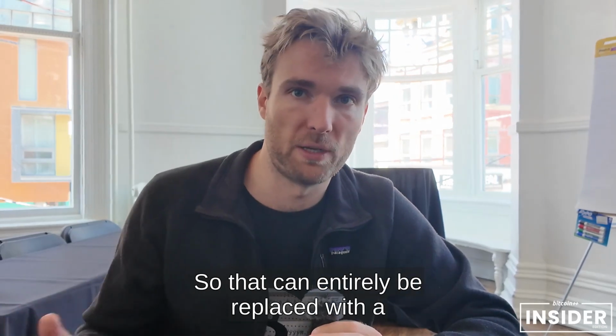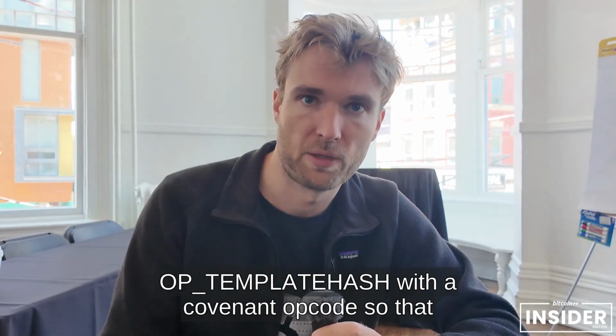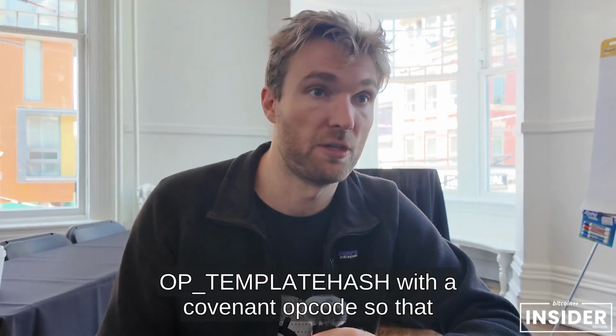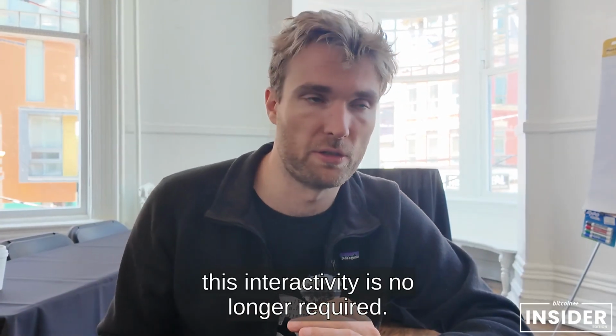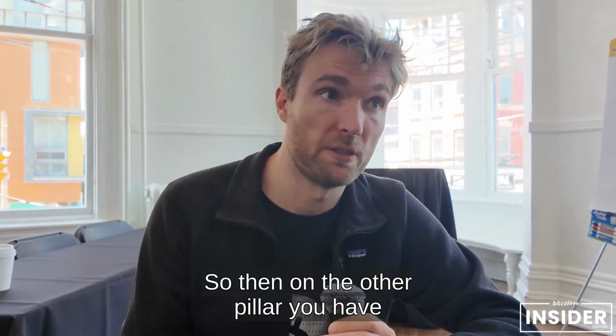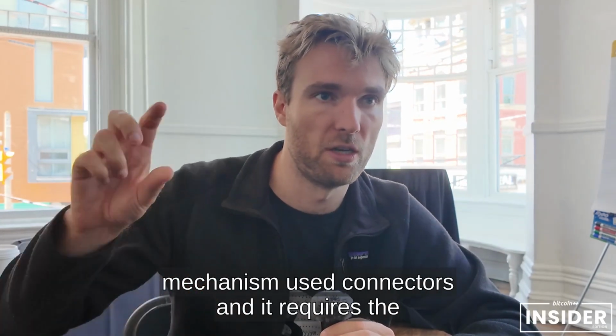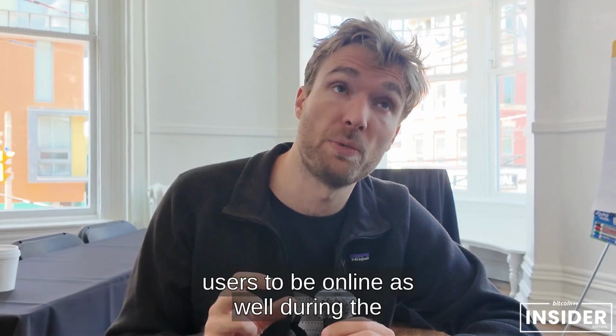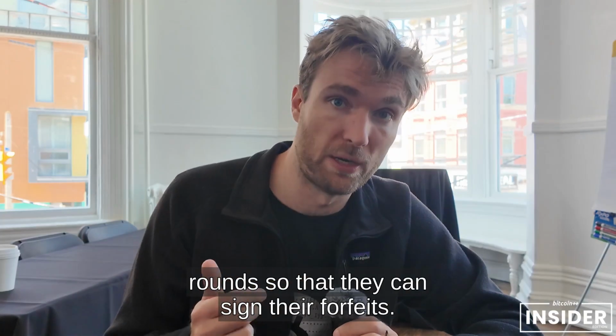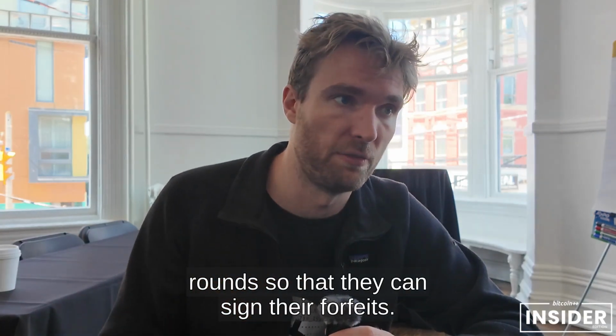So that can entirely be replaced with TEMPLATEHASH, with a covenant opcode, so that this interactivity is no longer required. Then on the other pillar, you have the forfeit mechanism. Originally the forfeit mechanism used connectors, and it requires the users to be online during the rounds so that they can sign their forfeits.